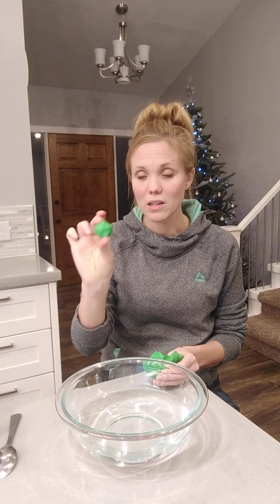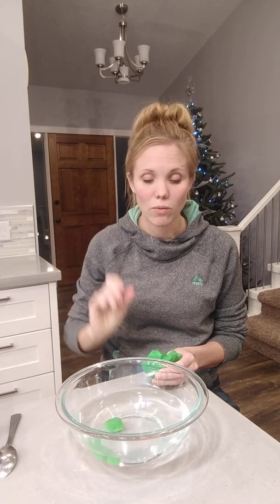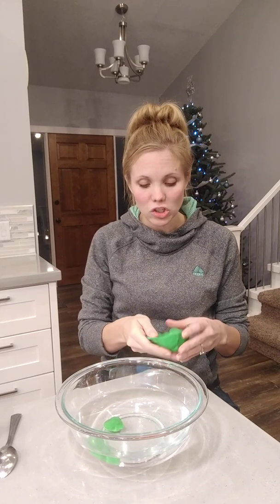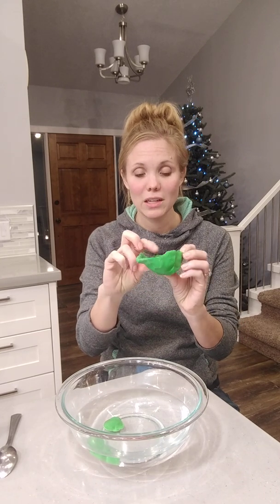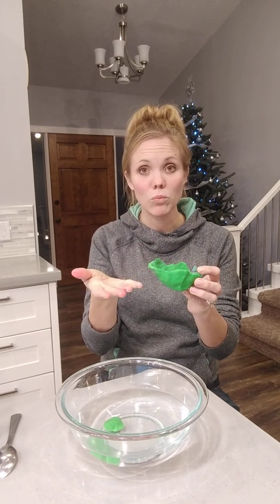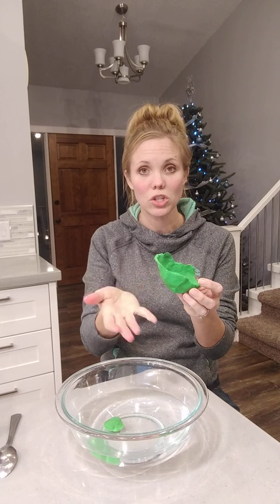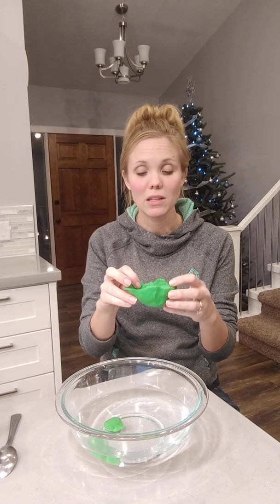So again, what they're going to find is that a shape that is more dense and compact, like this ball, is going to sink right to the bottom of the water because it's not displacing a lot of water and has a lot of density. But a shape like this that is flat and rounded is going to displace more water, so that buoyant force that's pushing up against it is going to outweigh the gravity pushing down on it, and it will float.